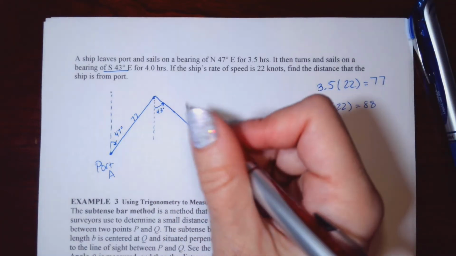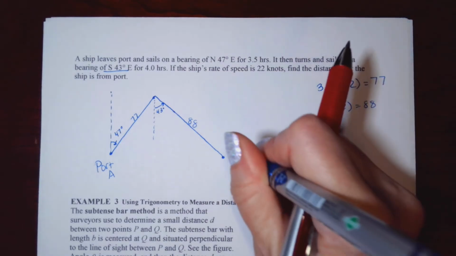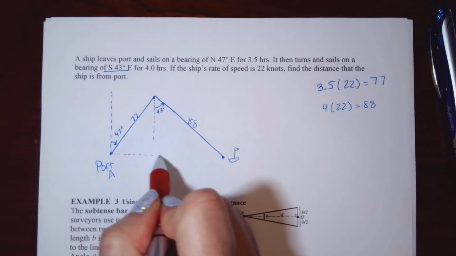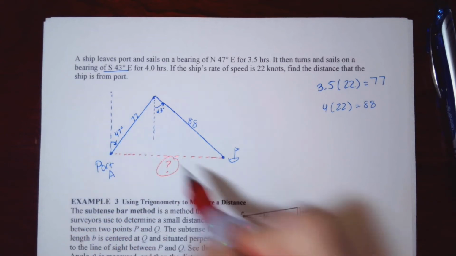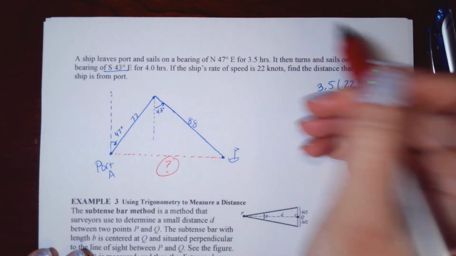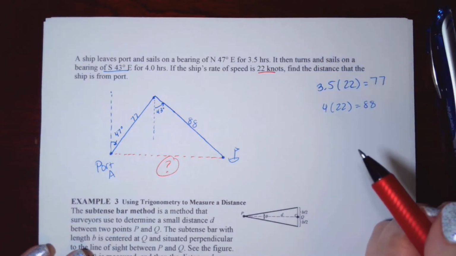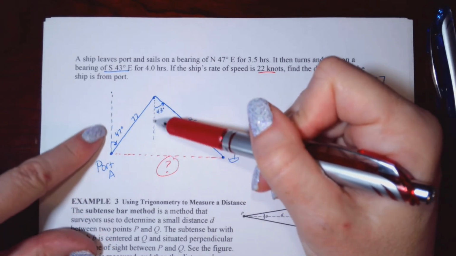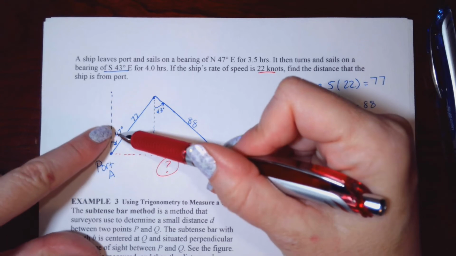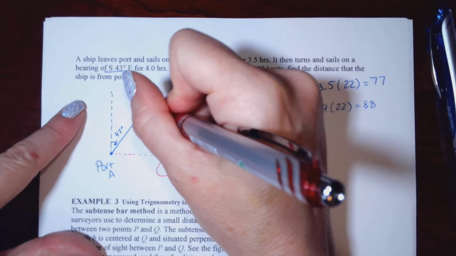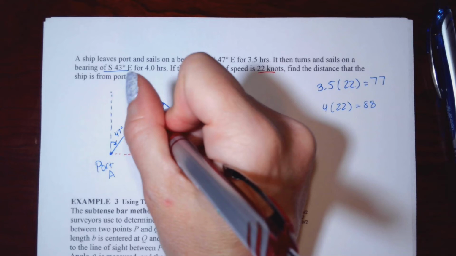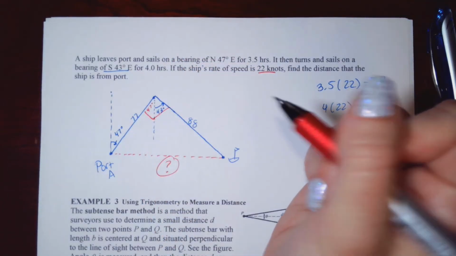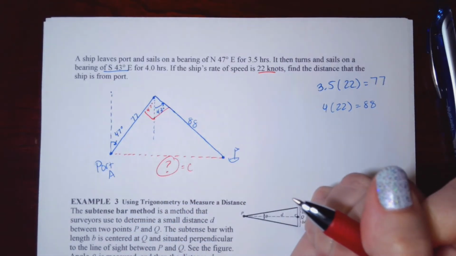So once again, the ship sails out, turns, and then sails further. And then our question is, how far is the ship away from port when it stops? We've got a different rate of speed, 22 knots this time. Once more, we've got our setup with our parallel lines cut by a transversal. Since this angle is 47, that means this angle is 47. And these two angles are complementary, so there's our right angle, which means we are looking for the hypotenuse again, side C.